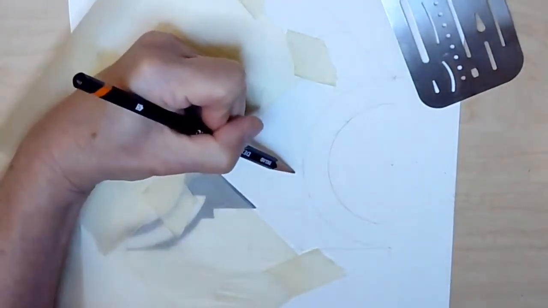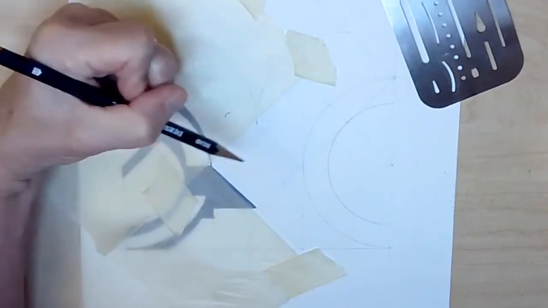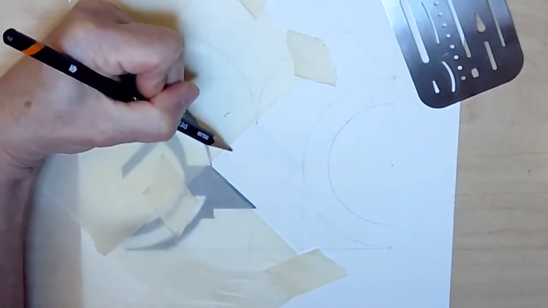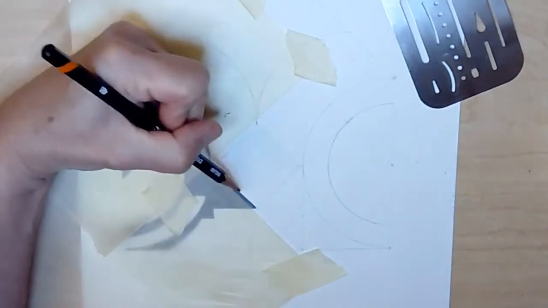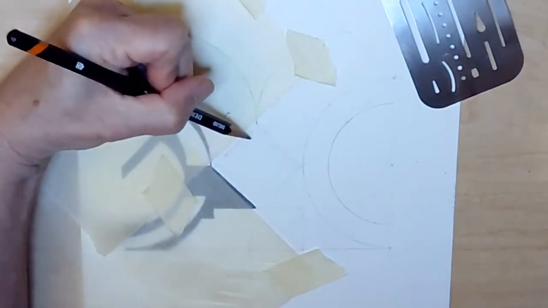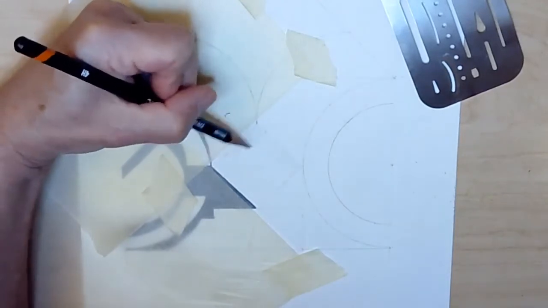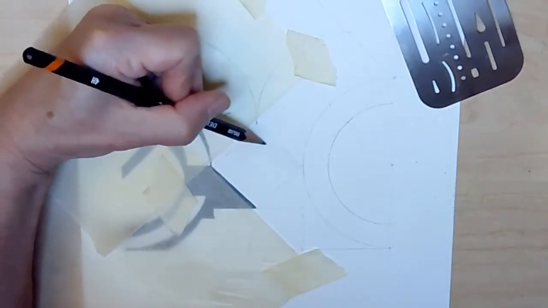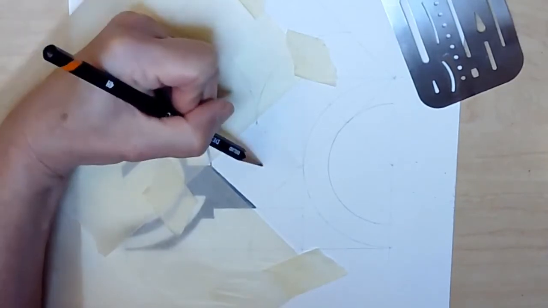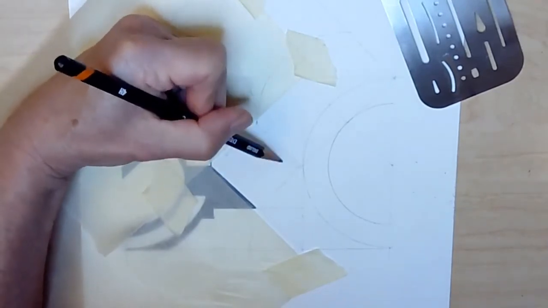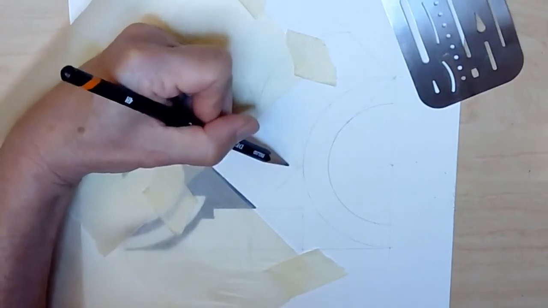Okay. Then I'll come parallel along this edge, parallel along this edge. The bottom edge I don't have to worry about because I've got that heavy black, and so I can spill into it without having any impact. All right, so now that I've got my perimeters established, I can get that tone in fairly quickly.